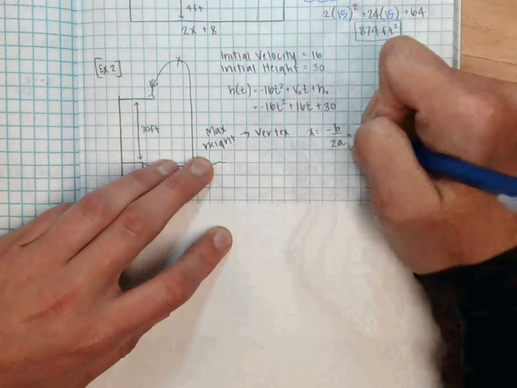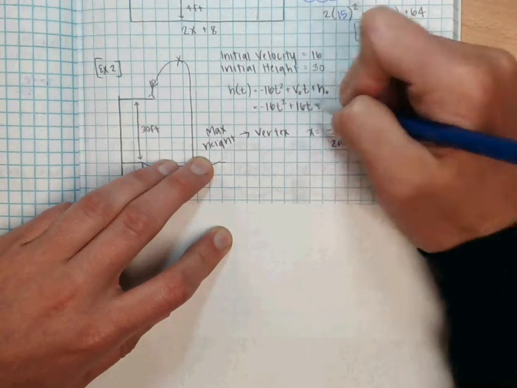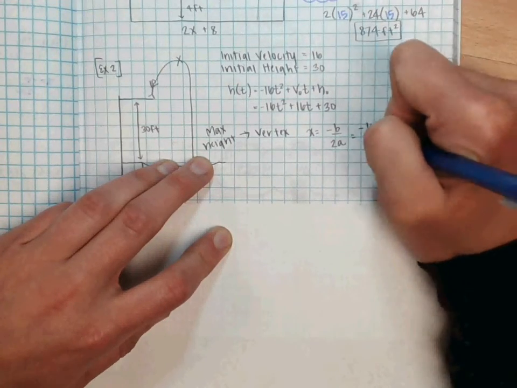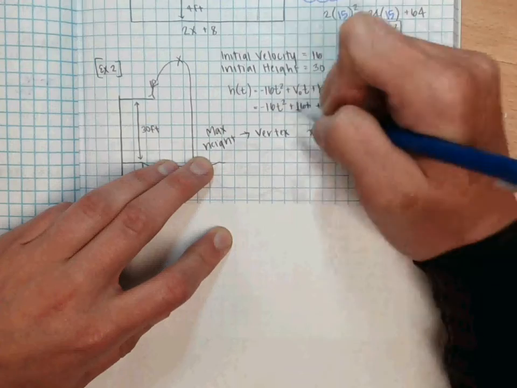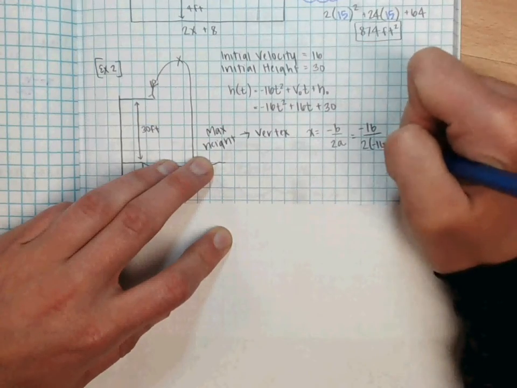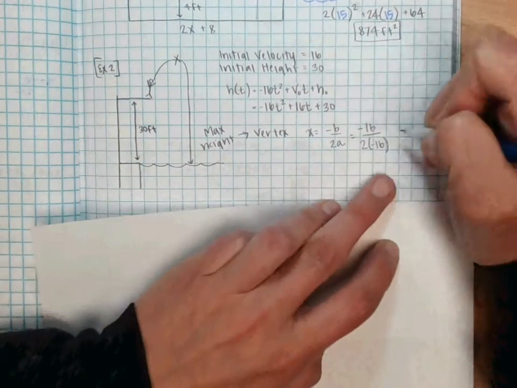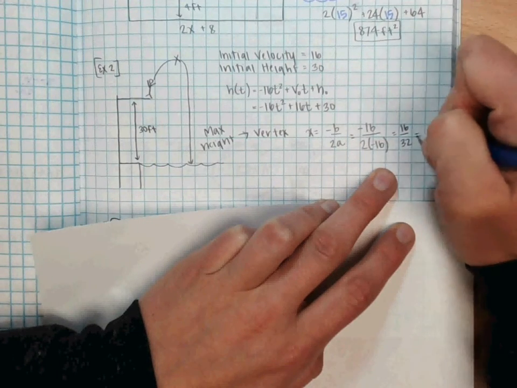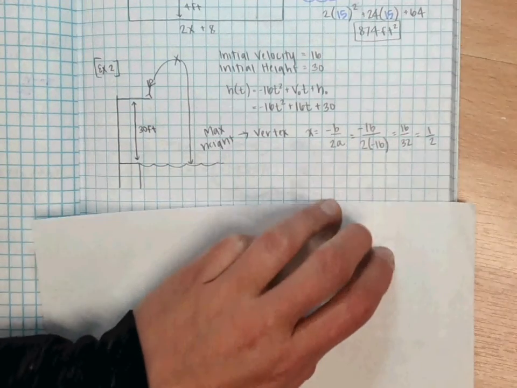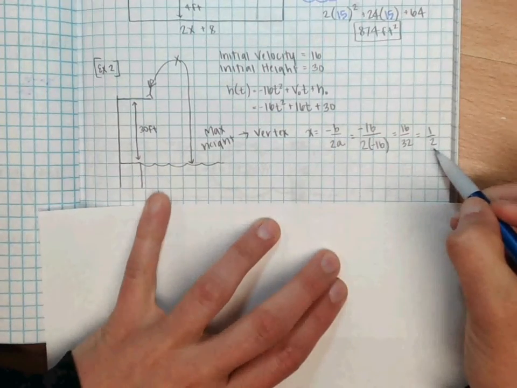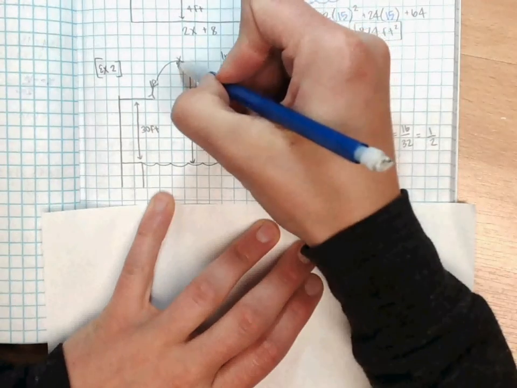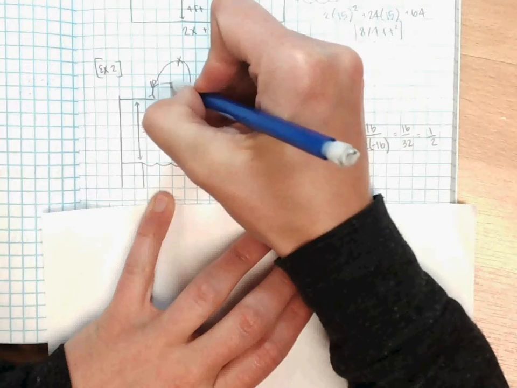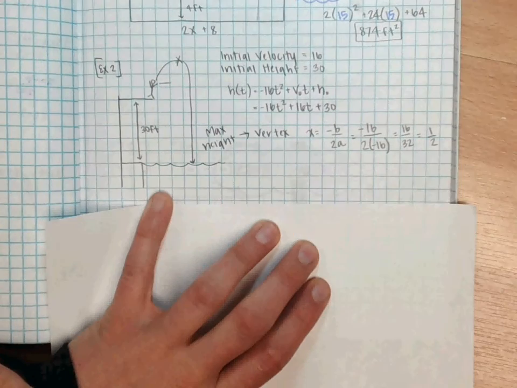So I'm going to plug in negative b, the b is 16, so negative 16 over 2 times my a, which is negative 16. That turns out to be 16 over 32, which is 1/2. So this is telling us that when he is at this maximum point, he's half of a foot away from the diving board, which is not very far.